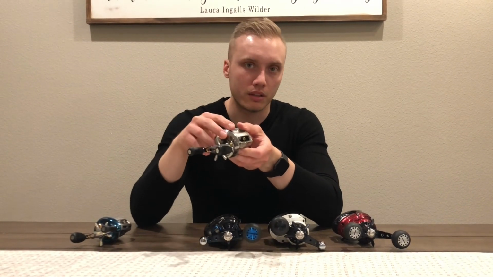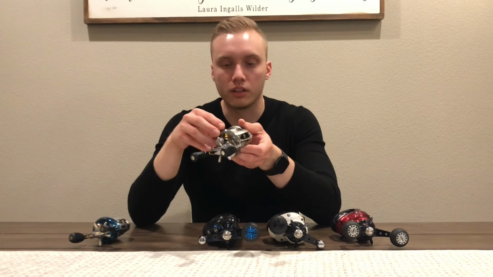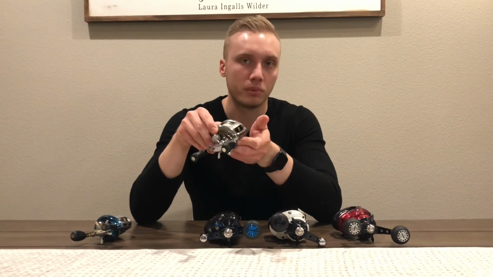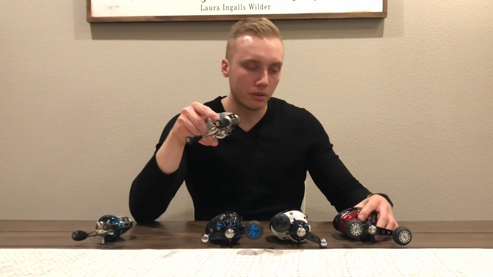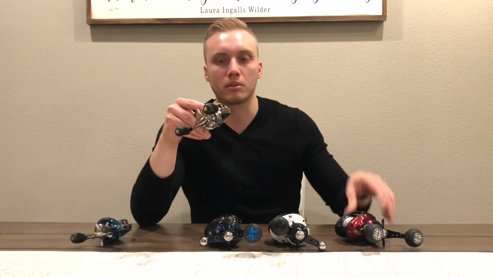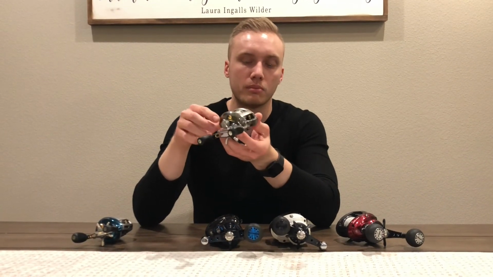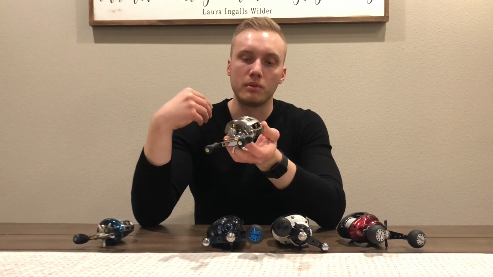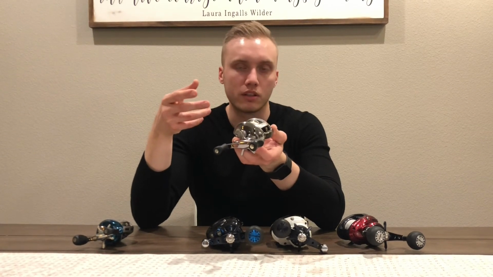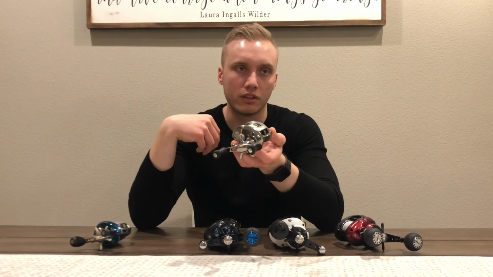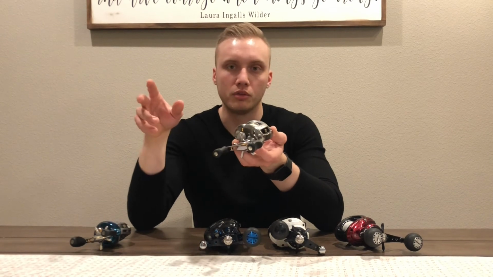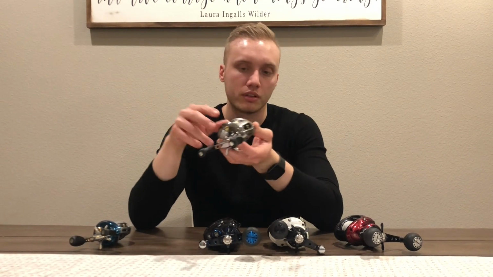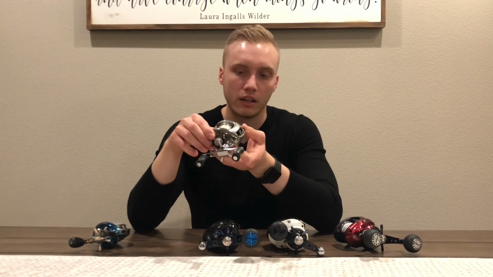So this one is a 7.1:1 gear ratio, a good high-speed reel for picking up line, picking up slack. Similar to this one, but obviously your bass applications are going to be different. Maybe you want to throw jigs with it so you can pick up your line faster and then do a pitch more quickly with that.